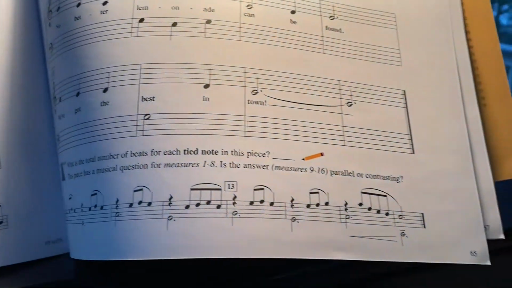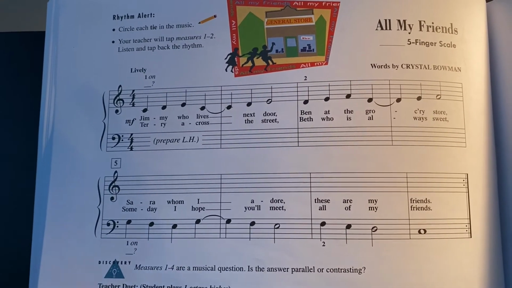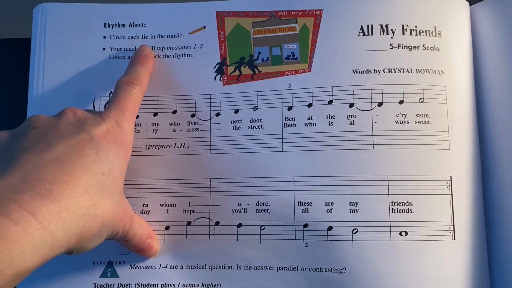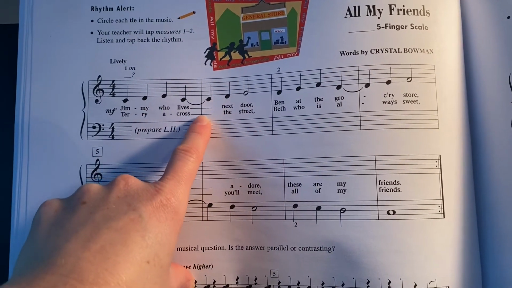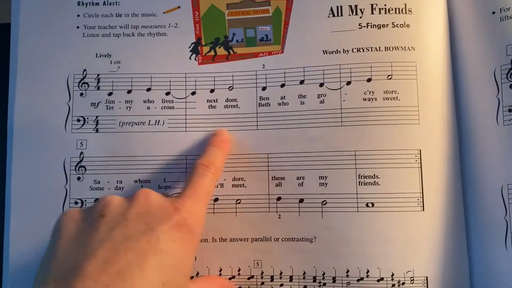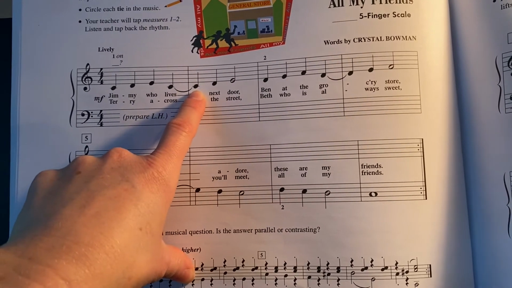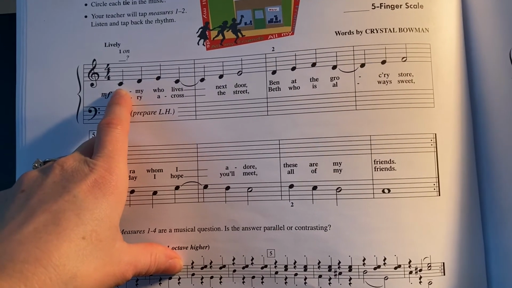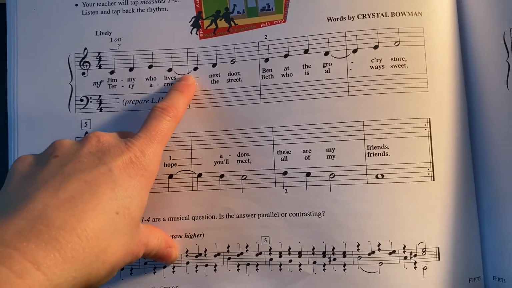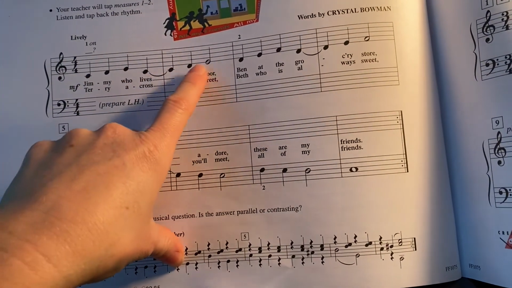Okay, so it's the morning again, and I told you wrong at the very beginning of our lesson. We are actually going to page 66, so we have one more song. Here it's telling you to circle each tie that you see in the music. So these ties are going across a measure again. That gives us the opportunity to hold this across a measure, and be able to write it that way. So it's gonna go 1, 2, 3, 4, hold 2, 3, 4. So I'm just gonna say hold 2, 3, 4.